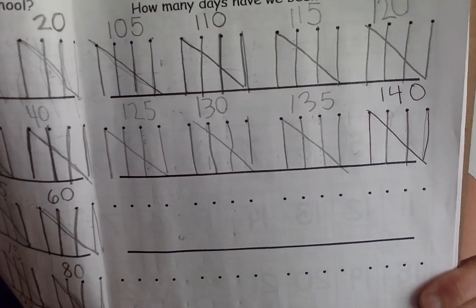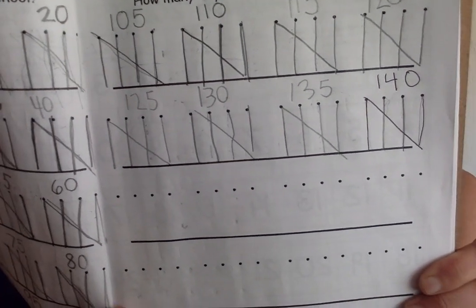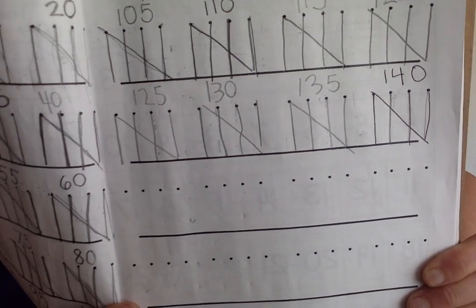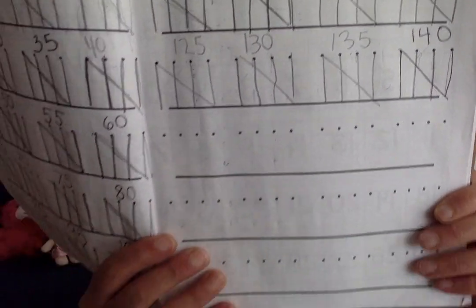What three numbers are in 140? Same as we wrote on our first page, 140. And we also put it by our 10 frames. Okay, that means we're turning to April.